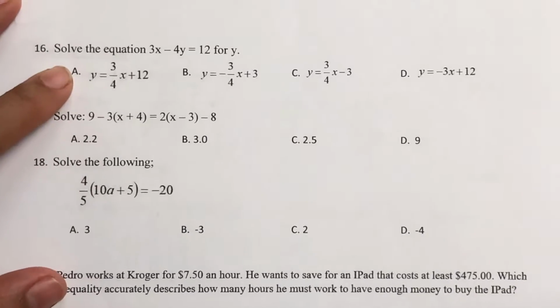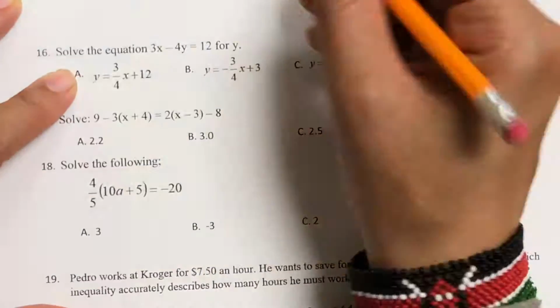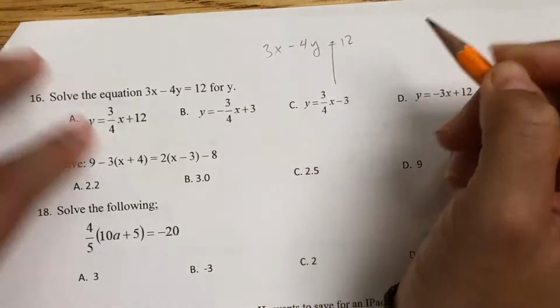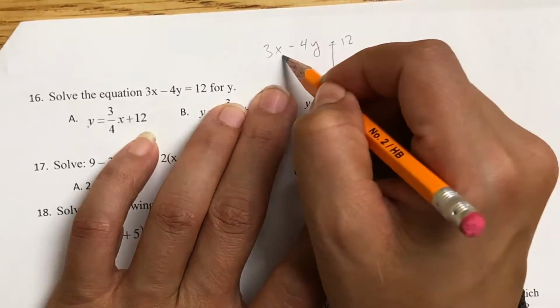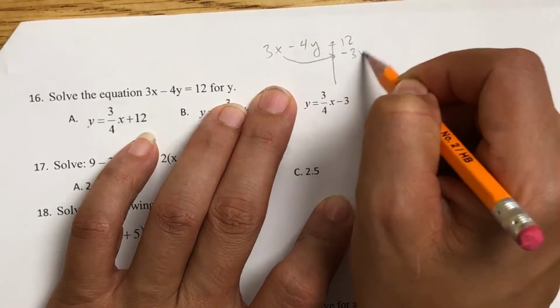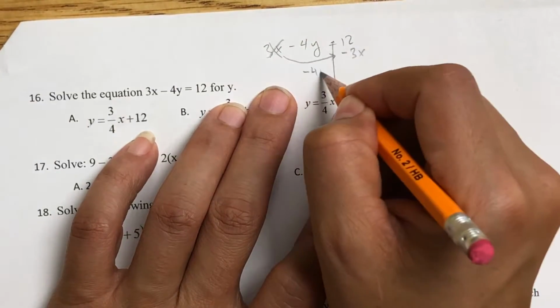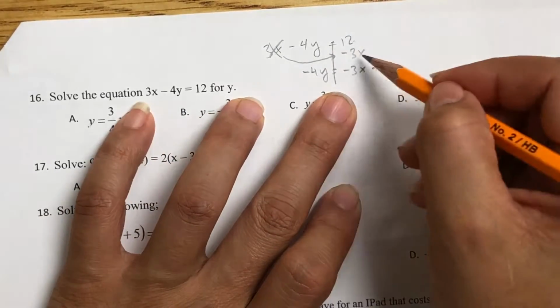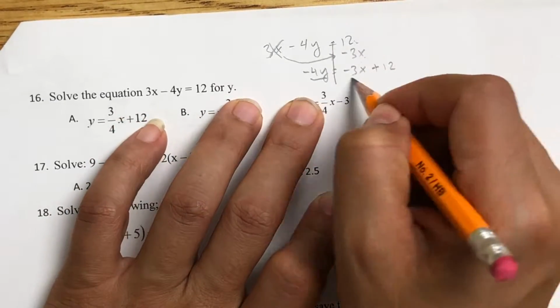Number 16, solve the equation for y. All right, so 3x minus 4y equals 12. Go ahead and draw my river. We're making y the subject, so let's take 3x to the other side. It's going to be negative 3x. So we have negative 4y equals negative 3x plus 12, because we can't combine this, because this has an x, this doesn't. Divide by negative 4.